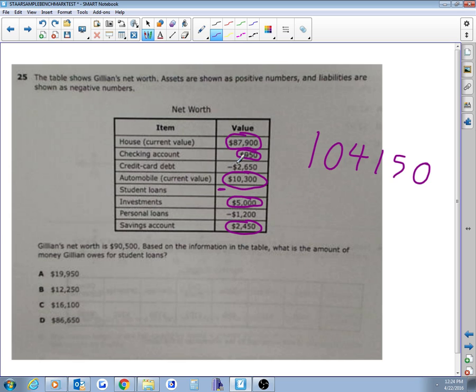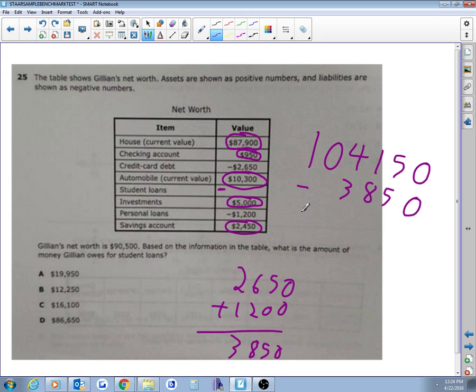Okay, first off, if we add these two to find out how much she already owes, 2,650 plus 1,200 is going to give us 3,850. So she already owes that, so we're going to subtract that from this, minus 3,850, and that's going to give us, no, I'm sorry, this was wrong.